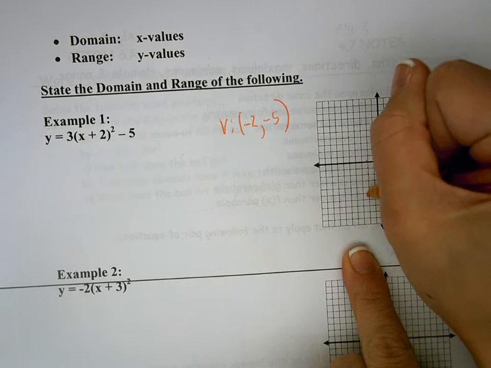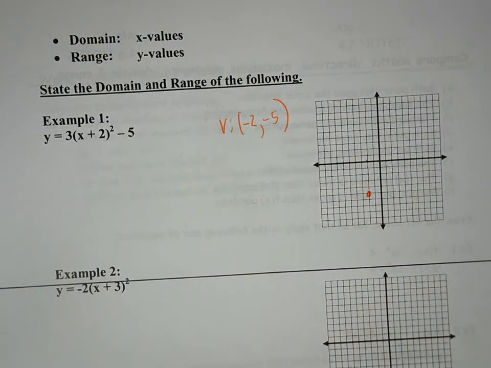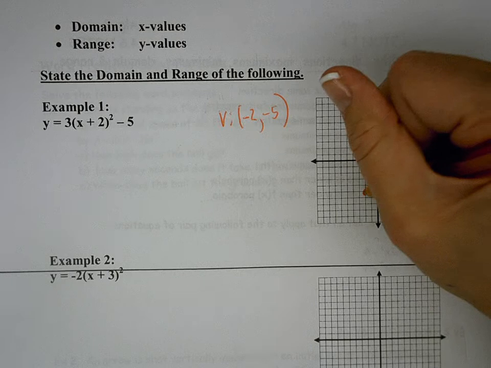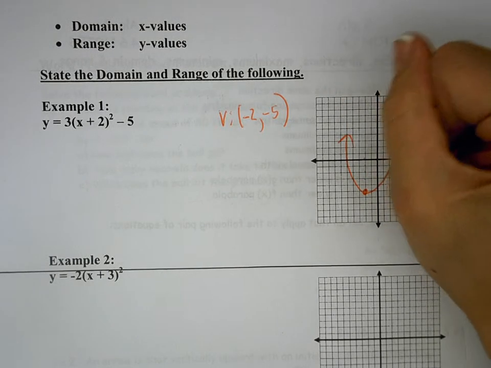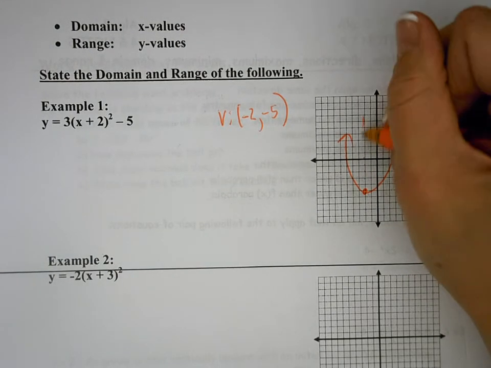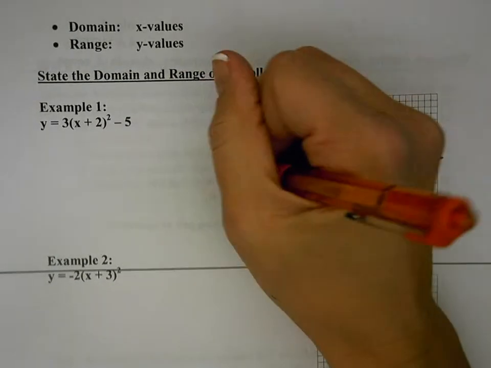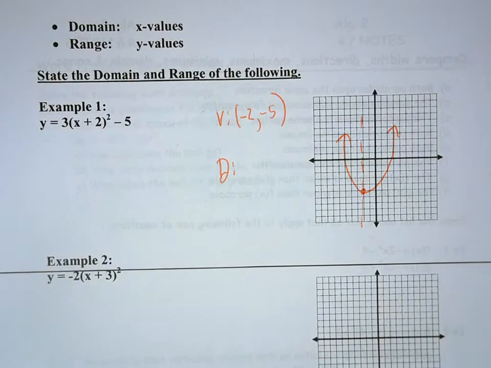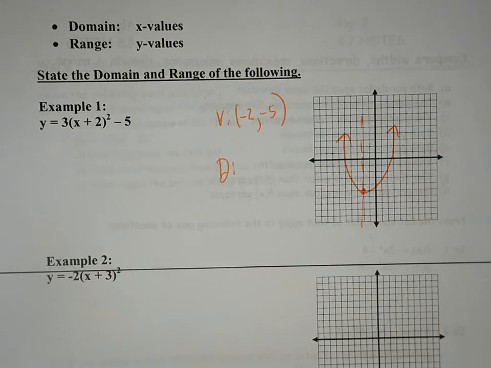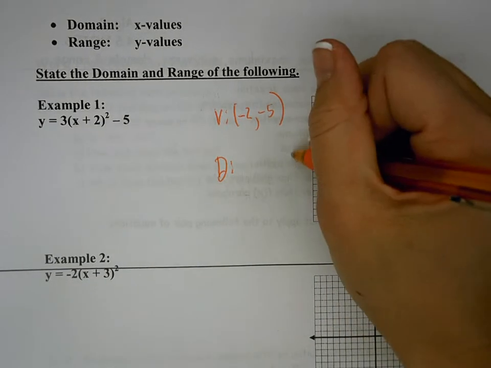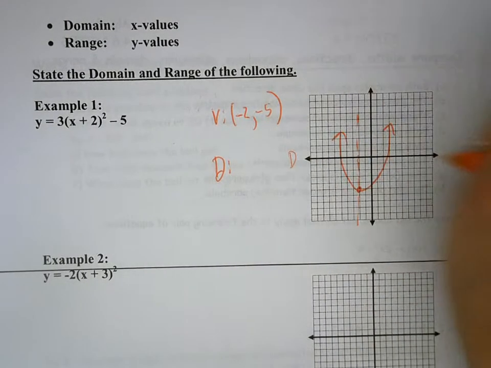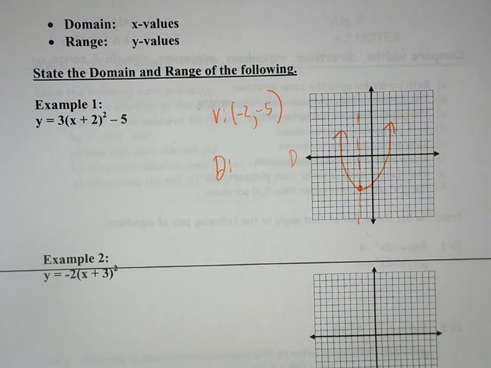Okay, is this graph going to be going up or down? Up. Okay. And we have our line of symmetry. Okay. So, my domain in this case, what is my domain values? So remember that domain is dealing with your x values. And remember how we talked about how the curve will just end up expanding across all of the x values? So your domain is what? All reals.